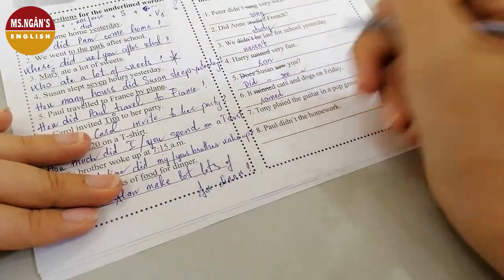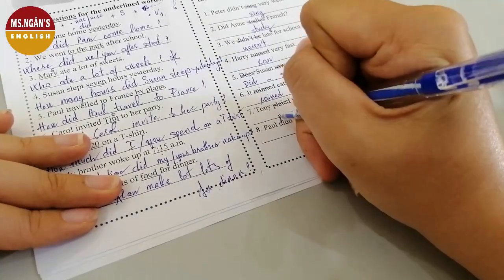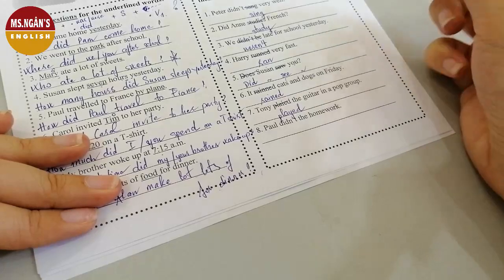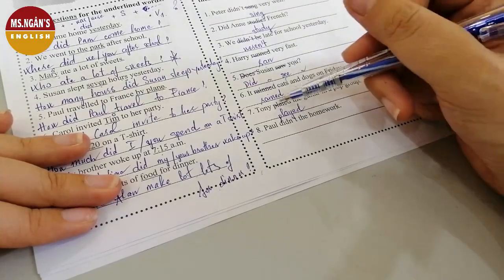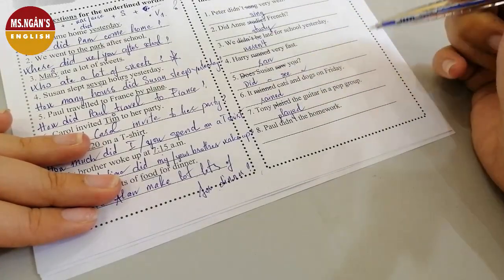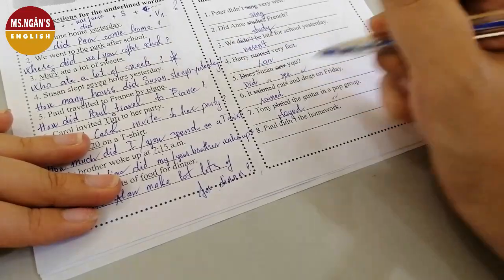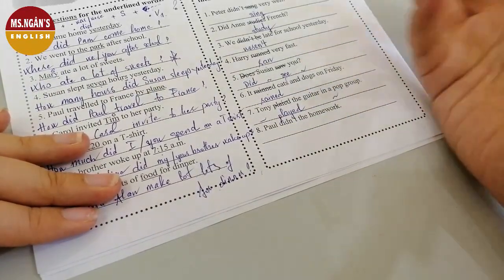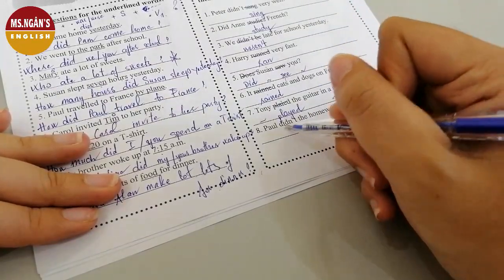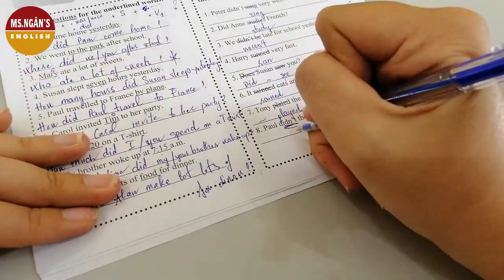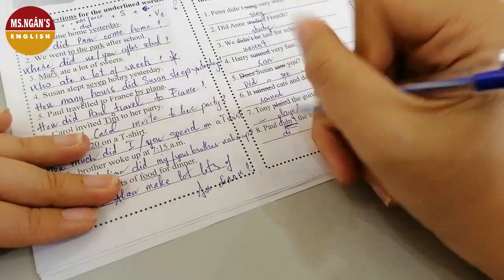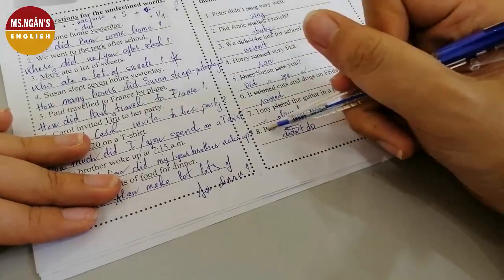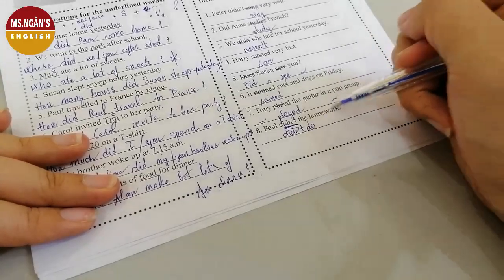Number 7. Play the guitar with ed, but we keep y. We don't have to change it into i. Tony played the guitar in the pop group. Paul didn't, the homework, didn't what? Where is the verb? Didn't what? So I should say Paul didn't do the homework.